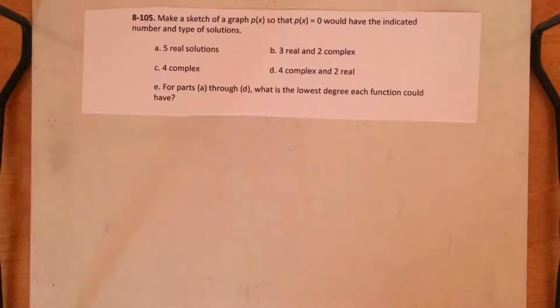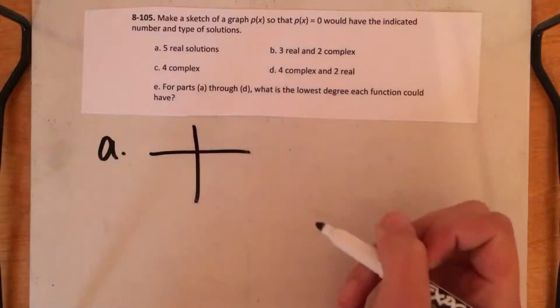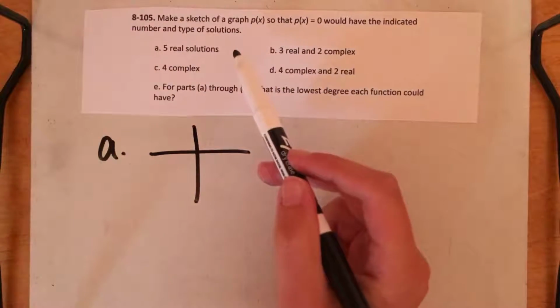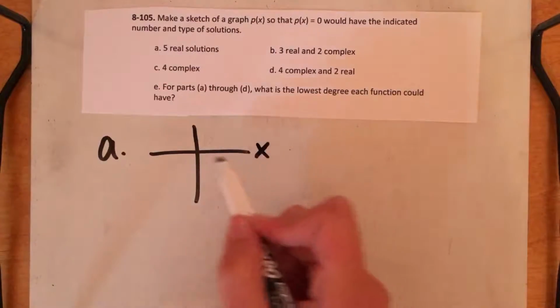This is problem 8-105. Make a sketch of a graph p of x so that p of x equals 0 would have the indicated number and type of solutions. So we're talking about real and complex things here. So we're going to make graphs for all these. For A, it wants us to have these solutions, which basically mean roots or x-intercepts. So that's going to happen along this x-axis.